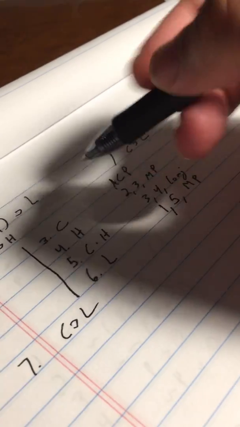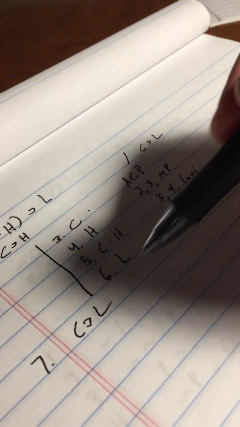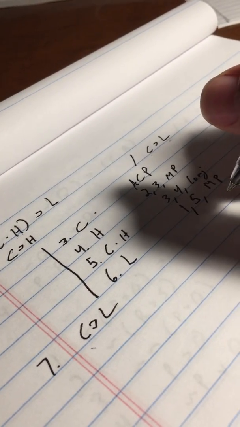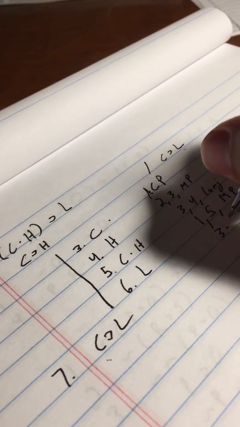What it tells me is, this is back over on the regular side, if C, then L, right? Assuming C eventually gave me L, so if C, then L. And that's going to be lines, and here I have to mark the whole conditional proof, the lines 3 through 6, right? Conditional proof. Lines 3 through 6, conditional proof. And we're done.